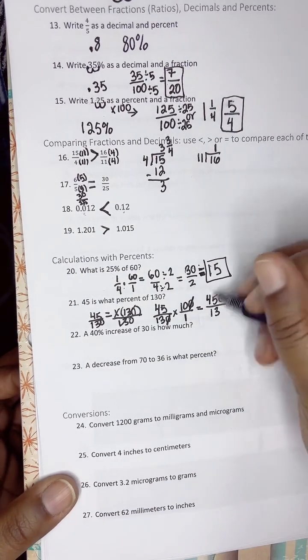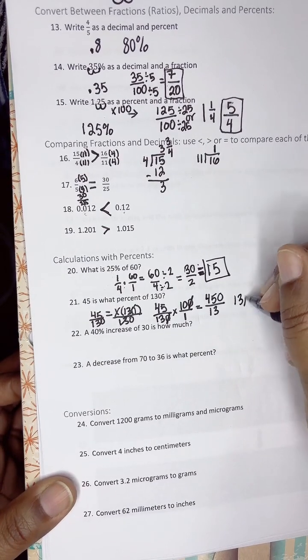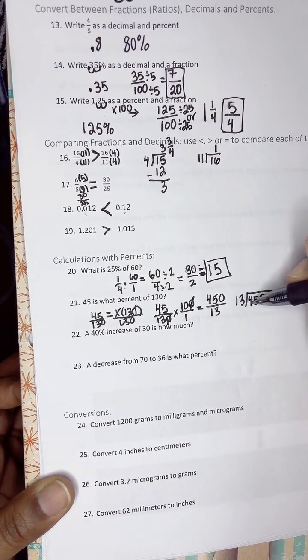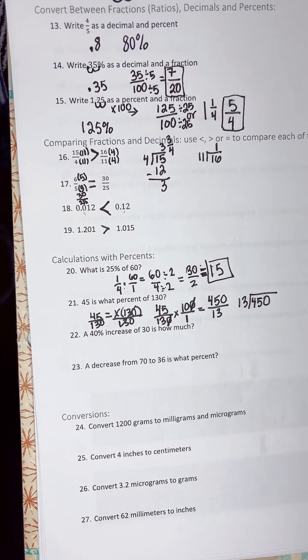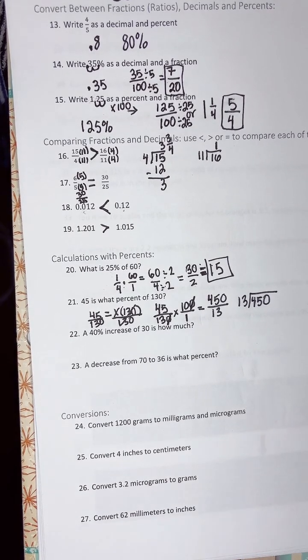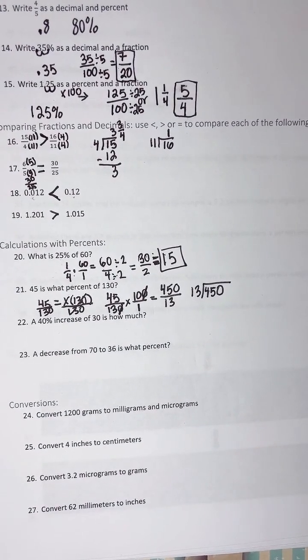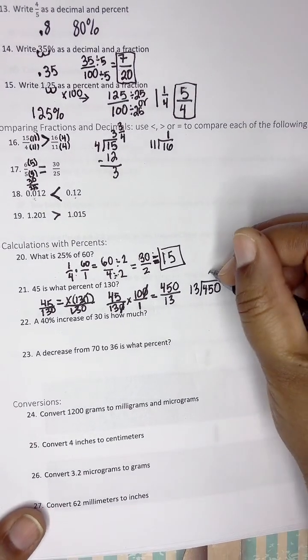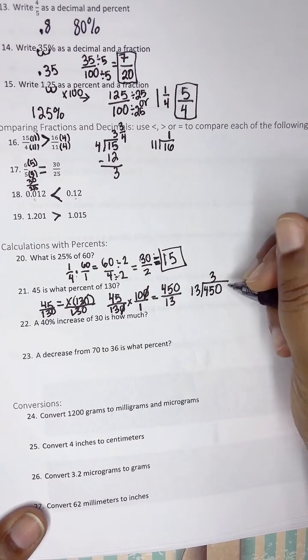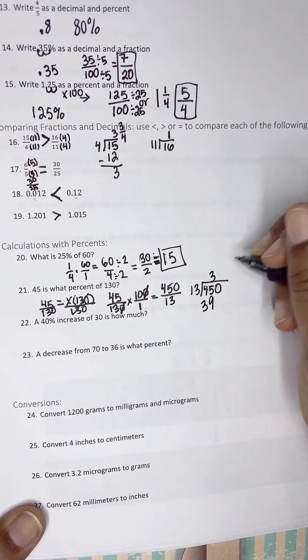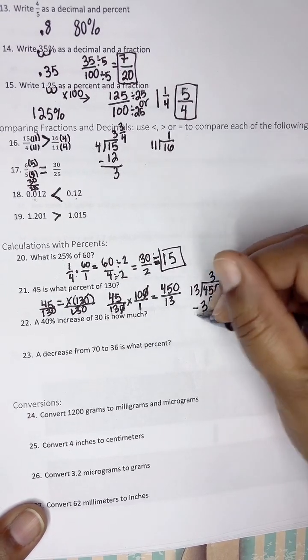All right, now I got to divide this. So I got to do 13 into 450. How many 13s can fit into 45? Carol said 3. Your favorite Cancer said 3. Good. Amanda said 3. I love it, Blue. Good. Only 3 can. Because 3 times 13, well, 3 times 3 is 9. And then 3 times 1 is 3. So 39 can fit under 45.